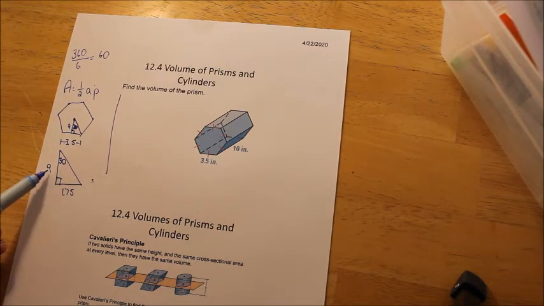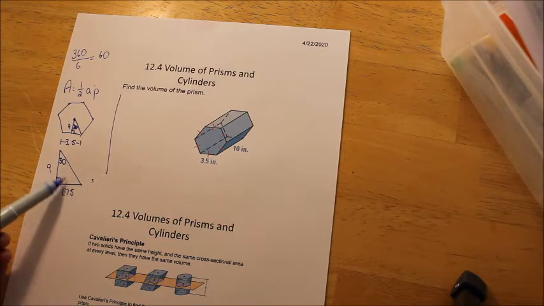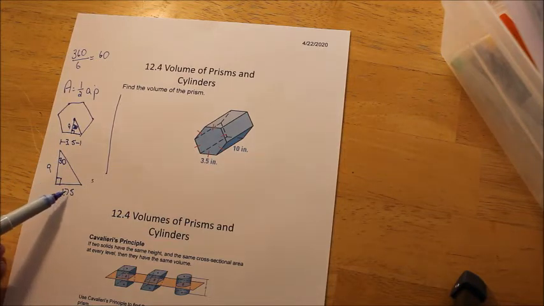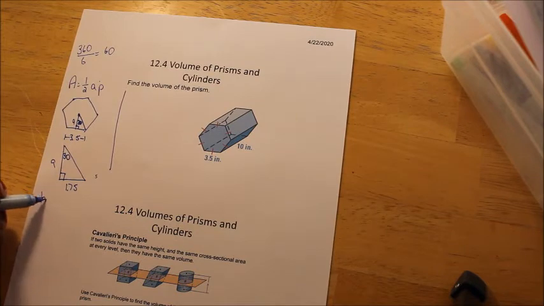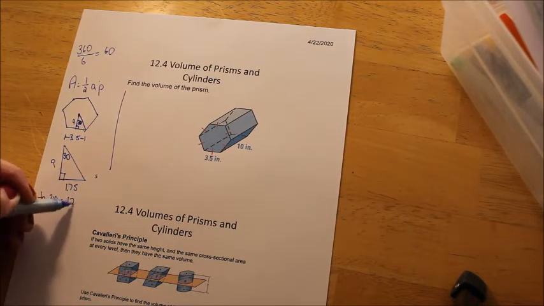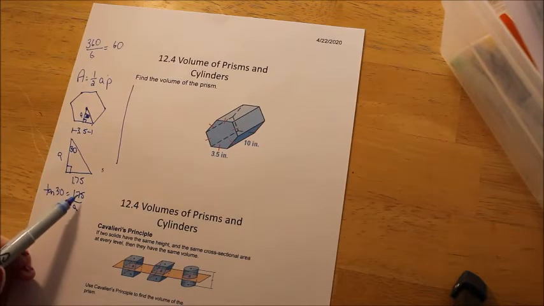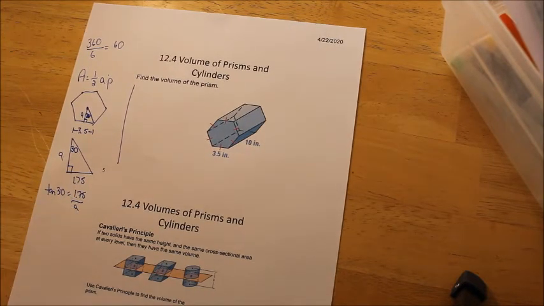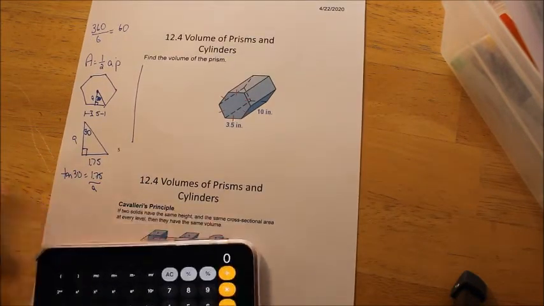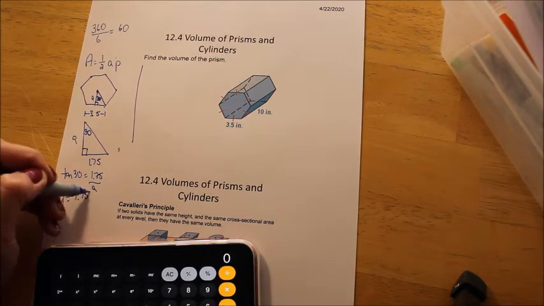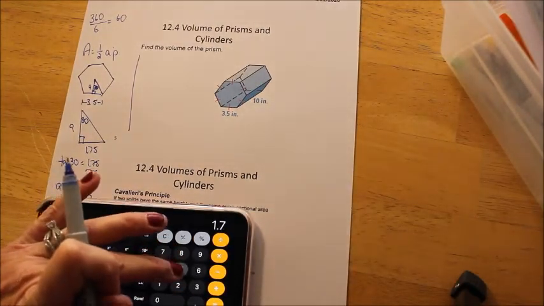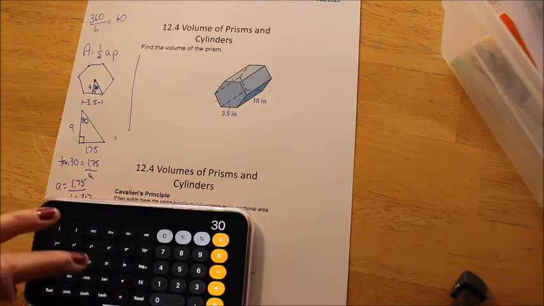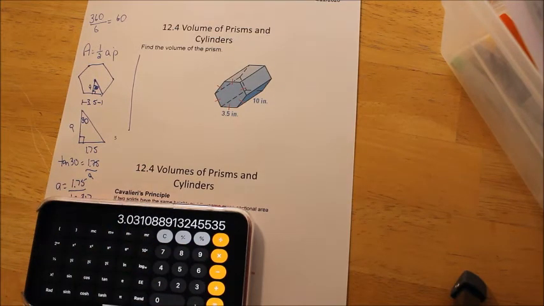Now I would need to figure out the apothem. It would be real simple just to do the 30-60-90 right triangle, or you could use trig. It looks like here you would have to use the tangent, right, because the tangent of 30 is the opposite over the adjacent. And remember, whenever your variable's in the denominator, you divide. So here's what we're going to calculate. We're going to take 1.75 divided by the tangent of 30. 1.75 divided by, and then I have to hit 30 tangent, and then I get about 3.03.